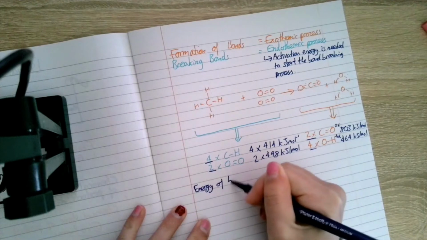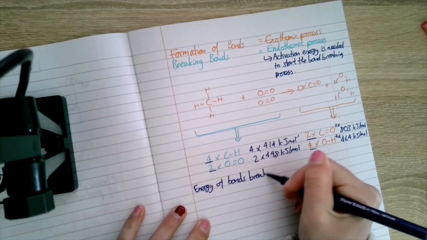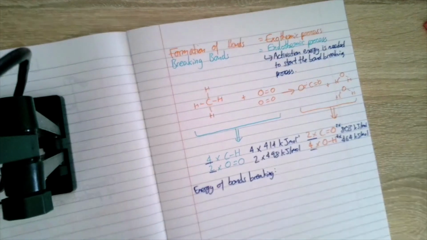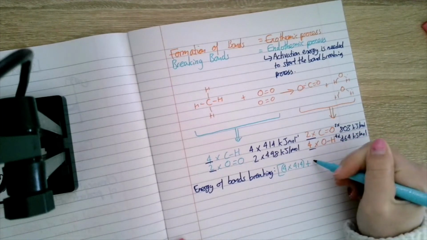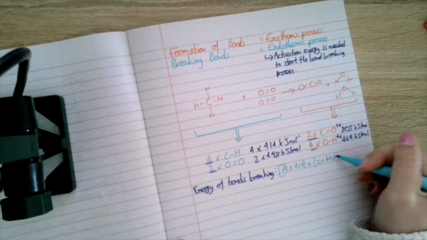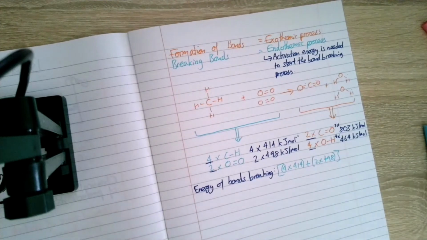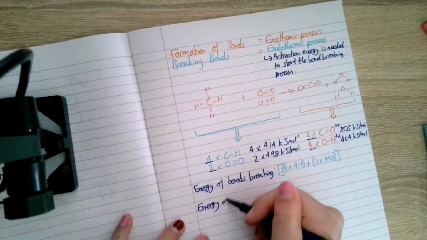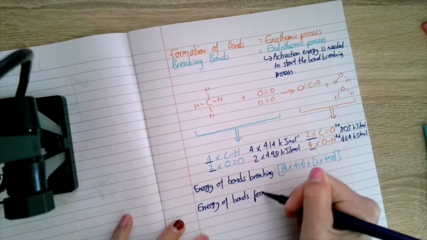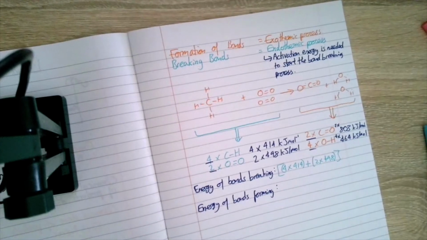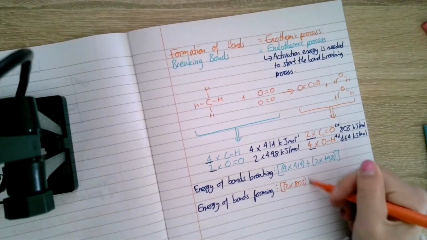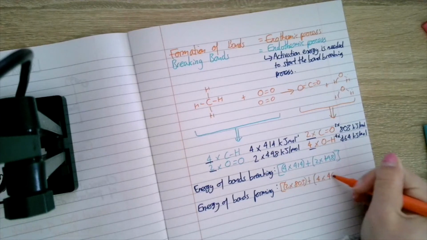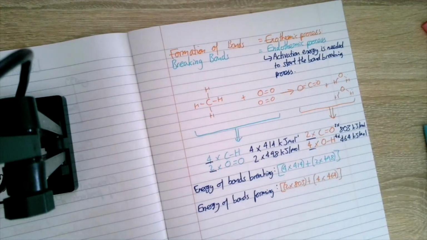So we can then calculate our energy of bonds breaking by doing our 4 times 414 plus our 2 times 498, and our energy of bonds forming, we're going to do 2 times 803 plus 4 times 464, and so we will need to put those all into a calculator.